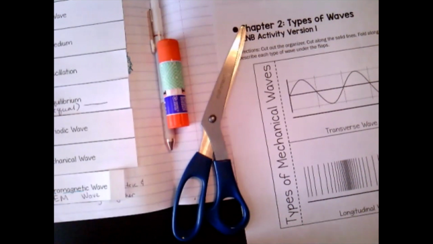Okay. So we are looking at page 20, types of waves. Of course, we're going to cut out our flip-flap. We're going to talk about the two different kinds of mechanical waves. There are transverse waves and longitudinal waves. The main difference is that one runs perpendicular and one runs parallel.